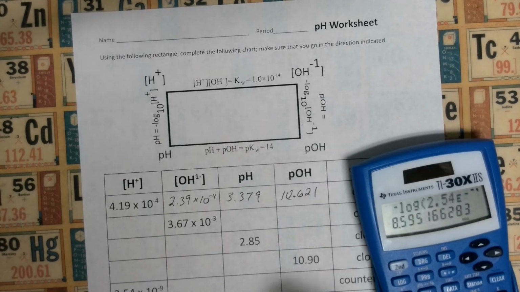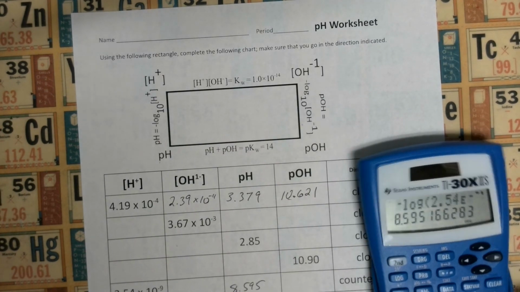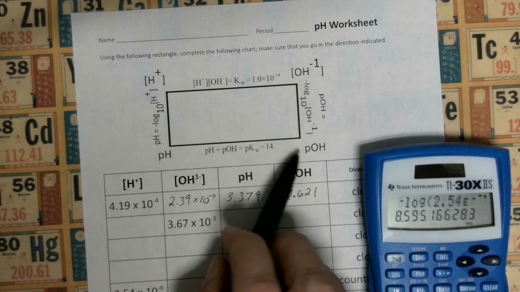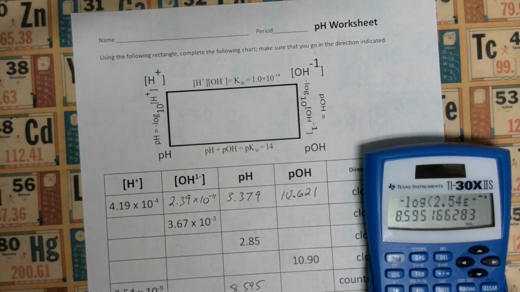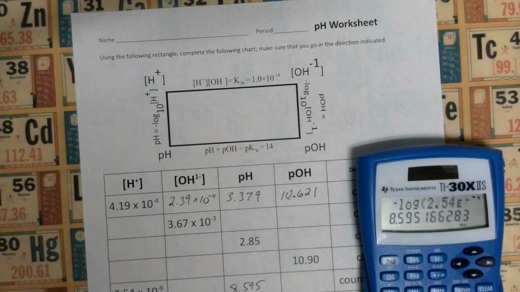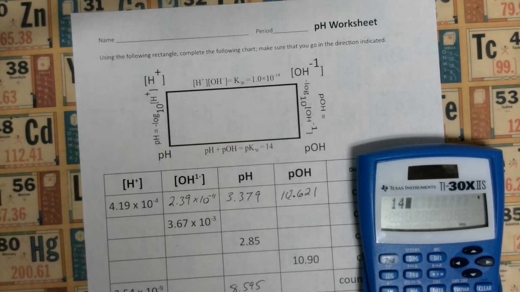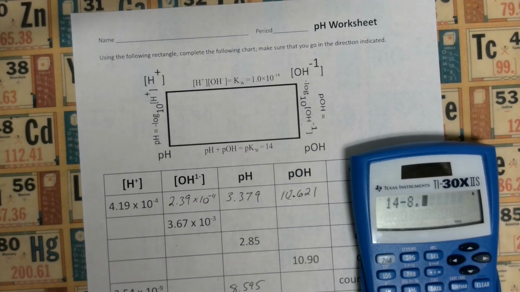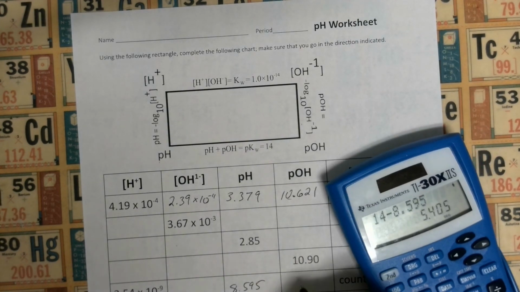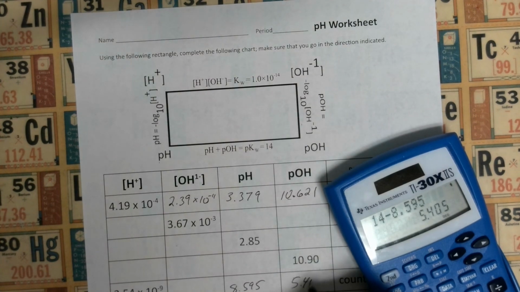That's my pH. Then if I keep going, I need my pOH. So this is 14 minus 8.595, which is 5.405.